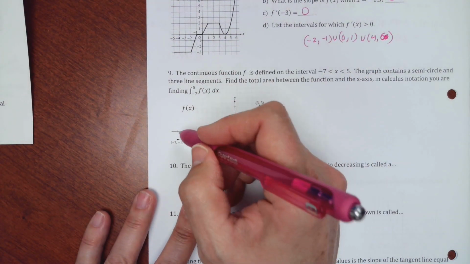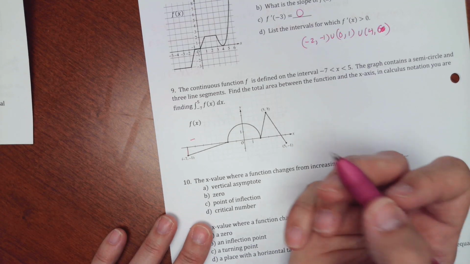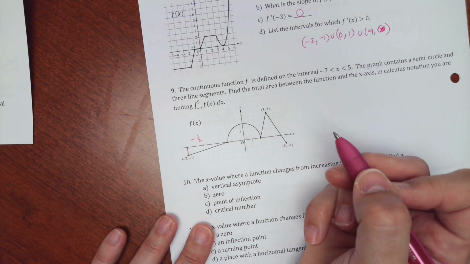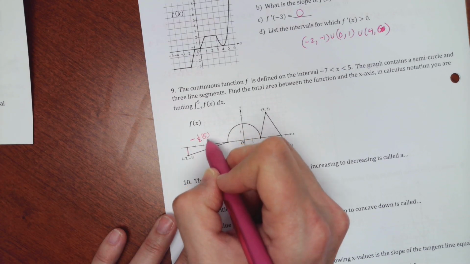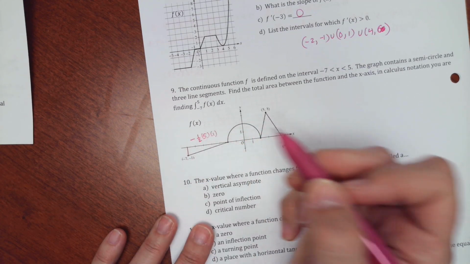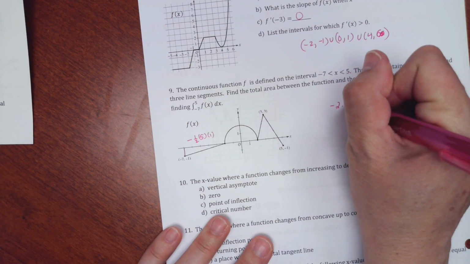Okay. So this little section right here, we got a triangle, right? So it's going to be negative because it's underneath. A triangle is 1/2 the base times the height. So the base is 1, 2, 3, 4, 5. The height is 1. So 1/2 of 5 is -2.5. So I'll start my list.